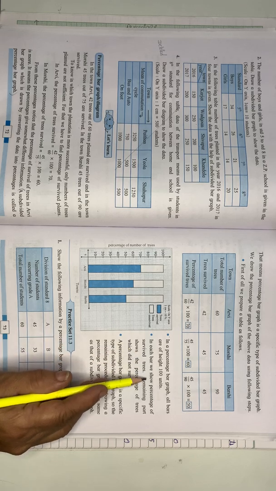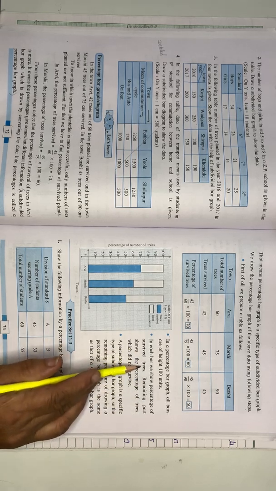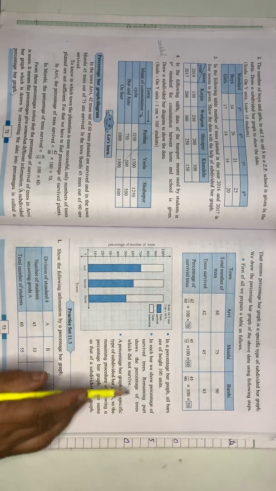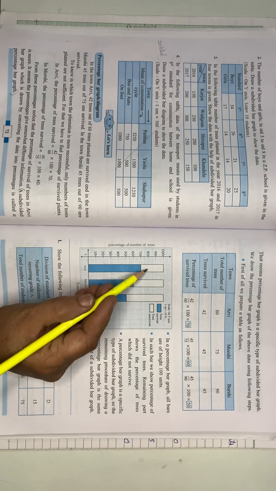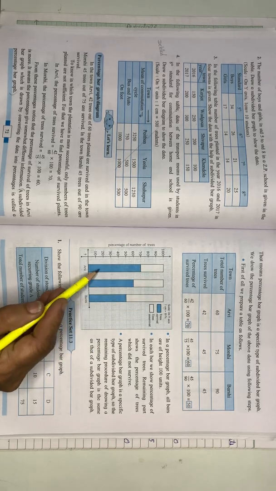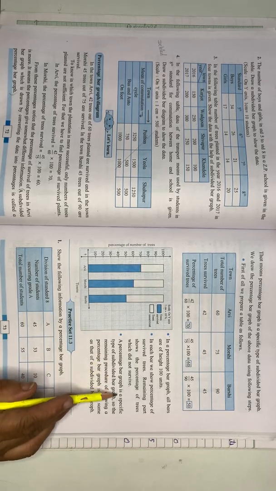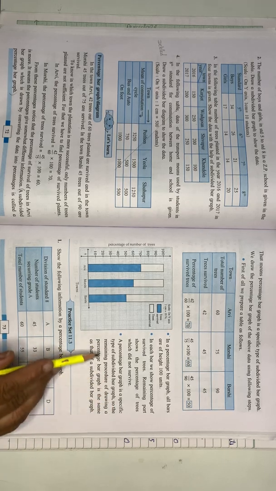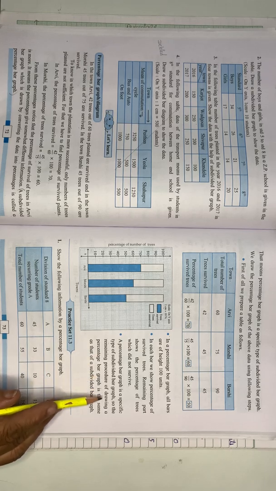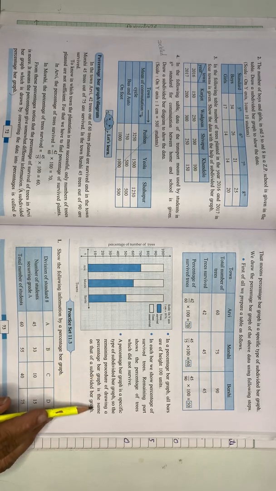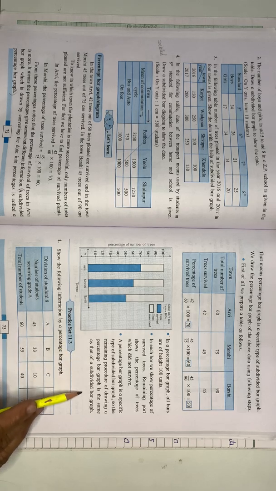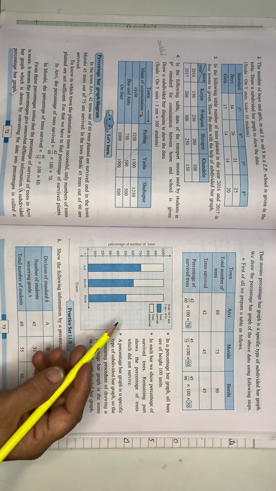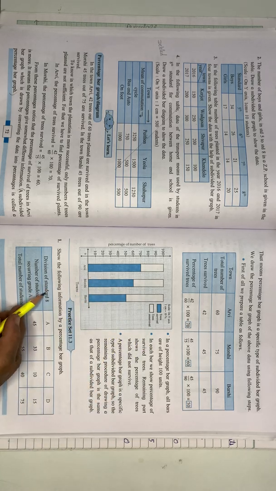In each bar, we show the percentage of survived trees. The remaining part shows the percentage of trees which did not survive. So these are trees which did not survive and these are survived. A percentage bar graph is a specific type of subdivided bar graph. So the remaining procedure of drawing a percentage bar graph is the same as that of a subdivided bar graph. Okay, I hope you have followed this. Now let us see how to draw the percentage bar graph.